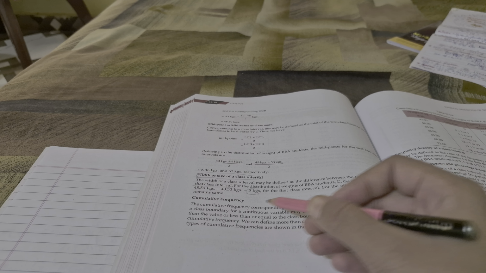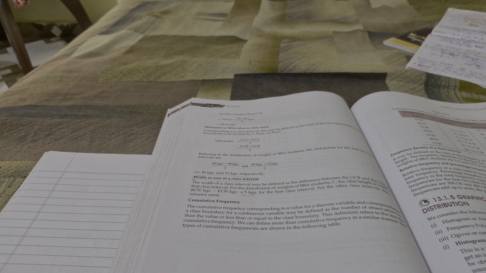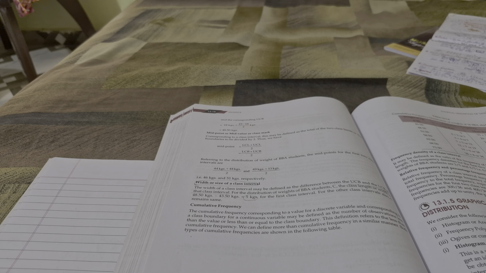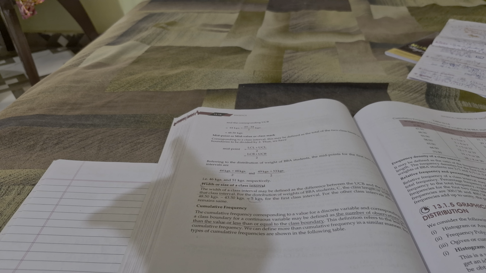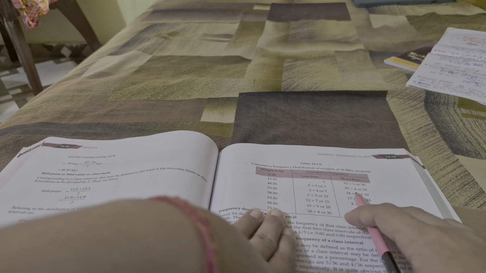Cumulative frequency. The cumulative frequency corresponding to a value for a discrete variable, or corresponding to a class boundary for a continuous variable, may be defined as the number of observations less than the value or less than or equal to the class boundary. This definition refers to the less than cumulative frequency. We can define more than cumulative frequency in a similar manner. Both types of cumulative frequencies are shown in the table. Okay. Less than cumulative frequency, more than cumulative frequency.